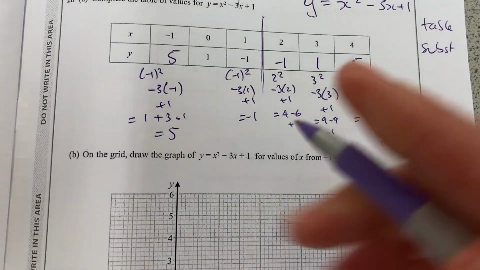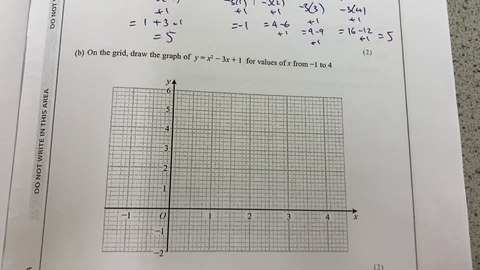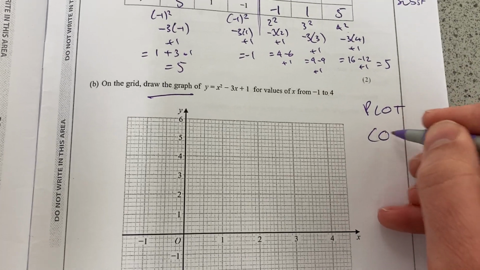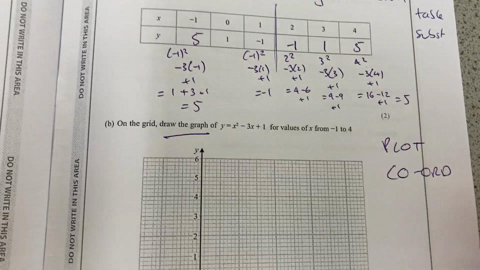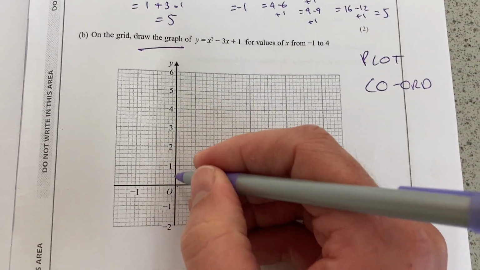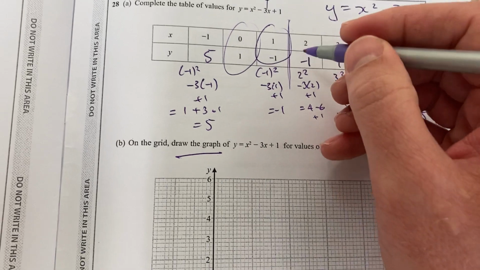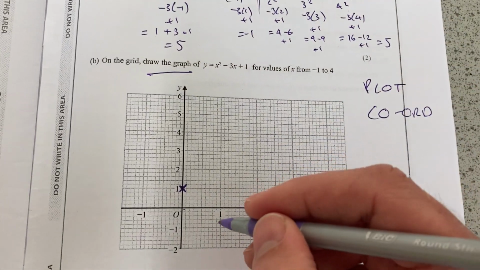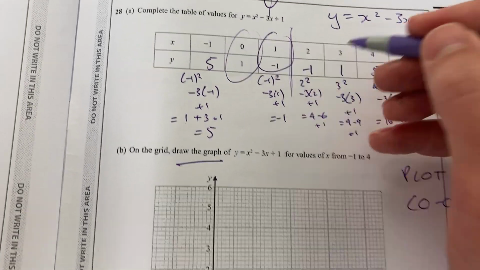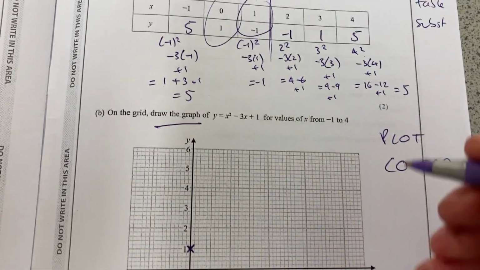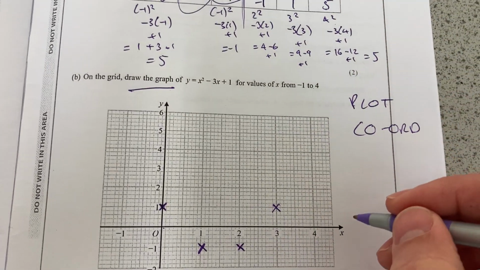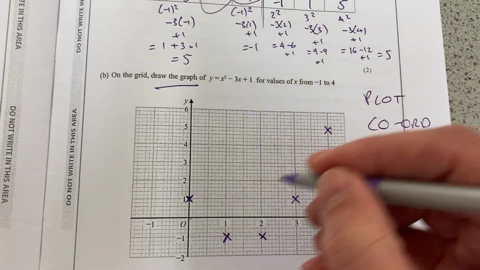Right, now we can plot these. For another 2 marks, we need to draw the graph. So we need to use this skill of plotting and understanding coordinates. Start with the ones that they've given us, because we know they're correct. 0 and 1. When x is 0, y is 1. When x is 1, y is minus 1. Okay, now we want to put in our points. 2 and minus 1. 3 and 1. 4 was 5 up there, and minus 1 was 5.